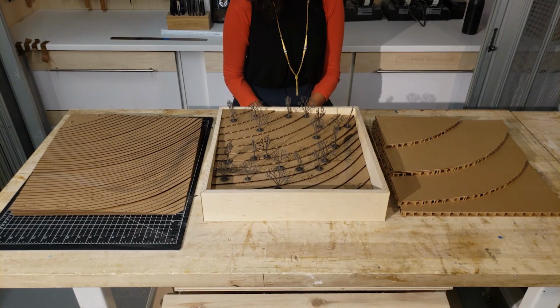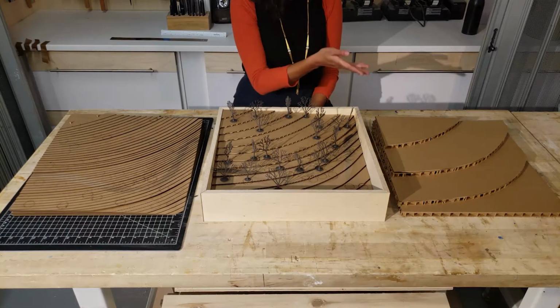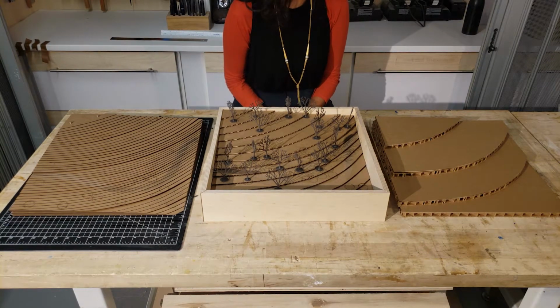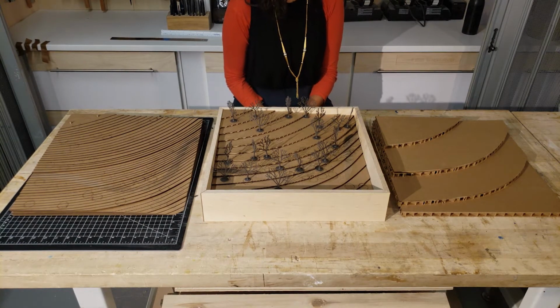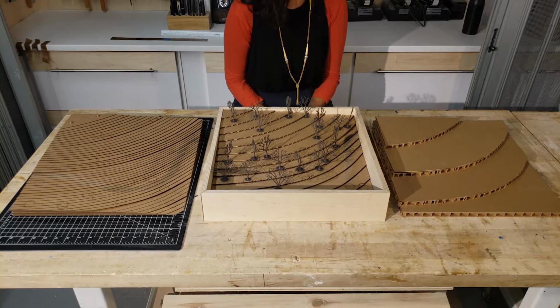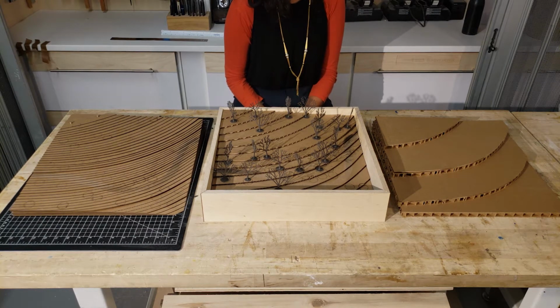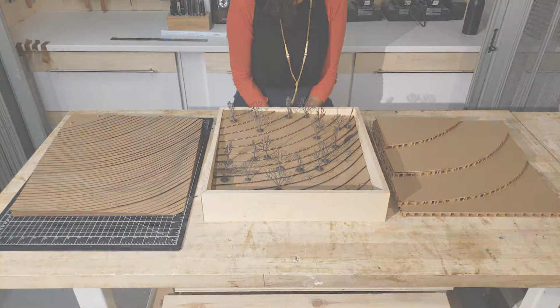In this video, we're going to be talking about types of models. We built all of these models here using materials from the Architecture Building's materials store. Model making is an important part of the design process and a useful skill to develop early in your degree. Models are one of the most effective ways of showcasing your central concept or main idea. Different types of models are appropriate for each stage of the project.